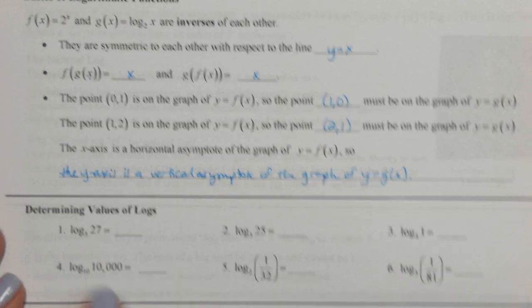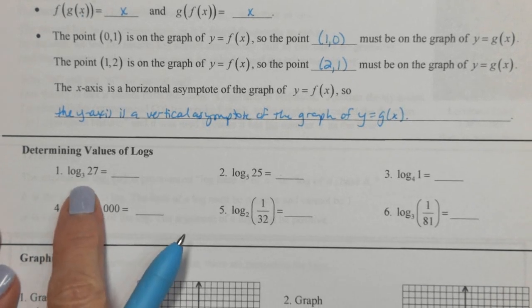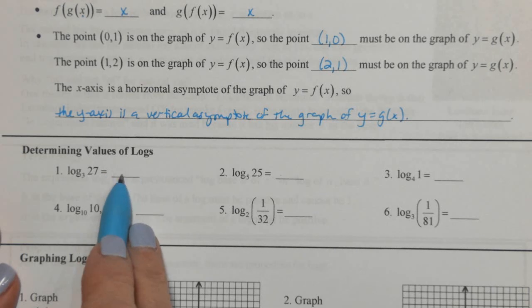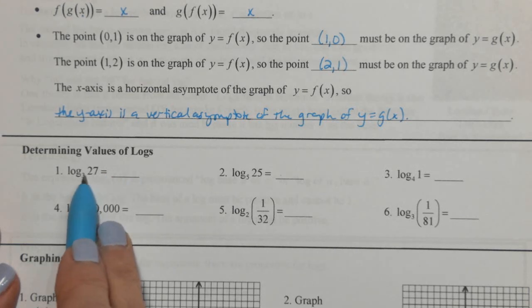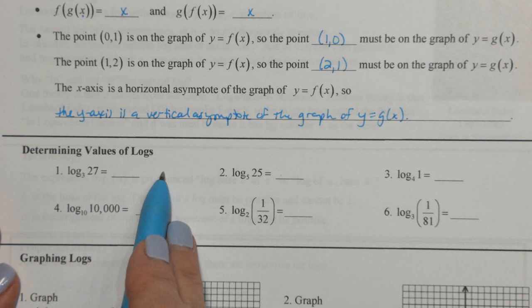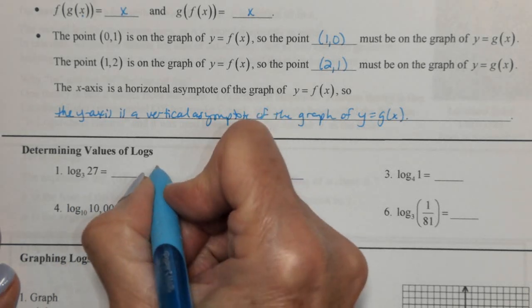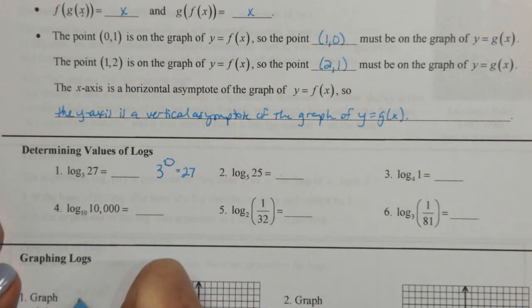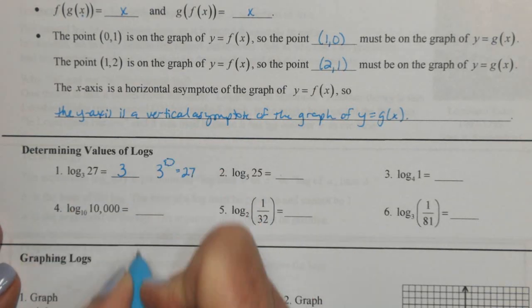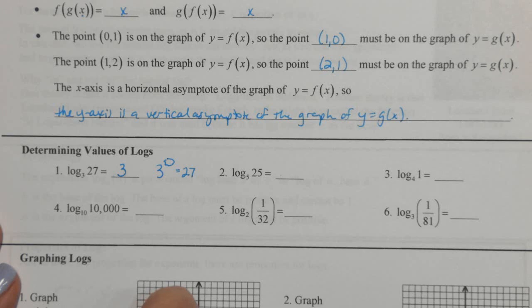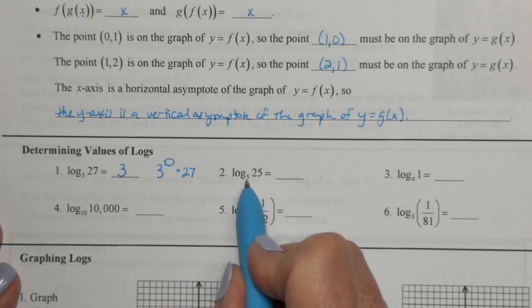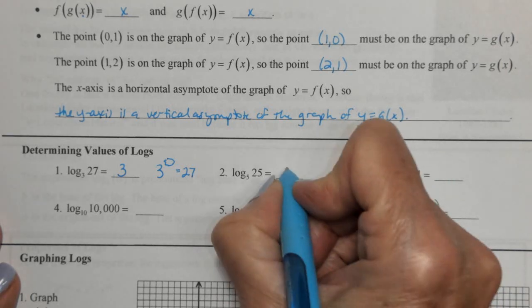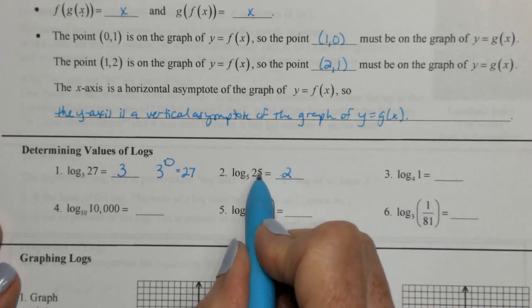So if we have log base 3 of 27, this is the exponent on 3 that makes the value 27. So you're asking yourself, 3 to what power is 27? Well, 3 cubed is 27, so the value of that log is 3. 5 to what power is 25? 2. 5 squared is 25.